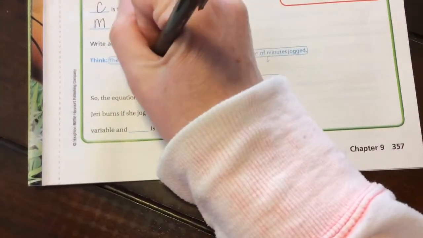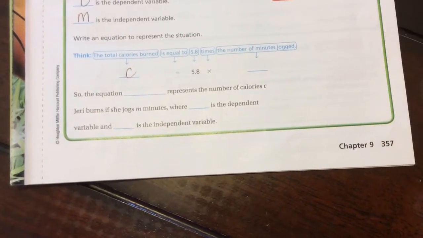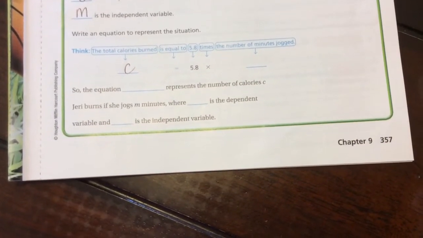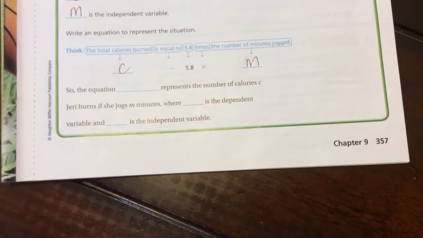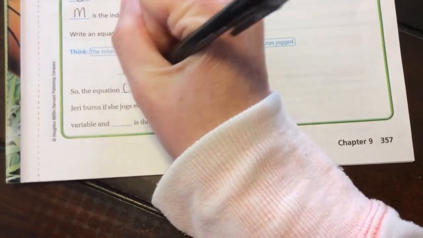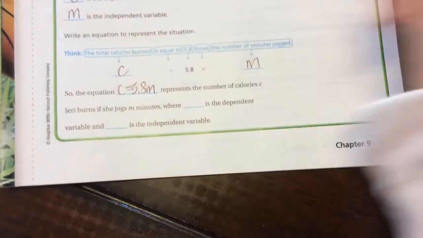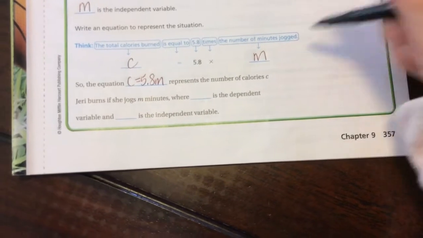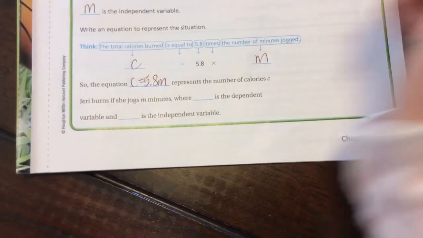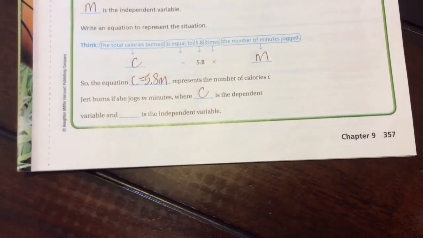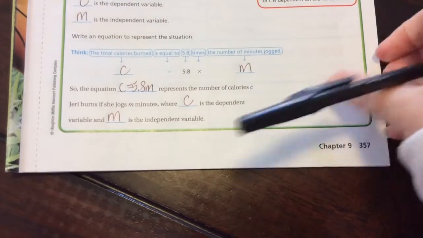C is the total calories burned, and that's equal to 5 8/10 times the number of minutes jogged, which would be M. So the equation C equals 5 8/10 M represents the number of calories C that Jerry burns if she jogs for M minutes, where C is the dependent variable and M is the independent variable.